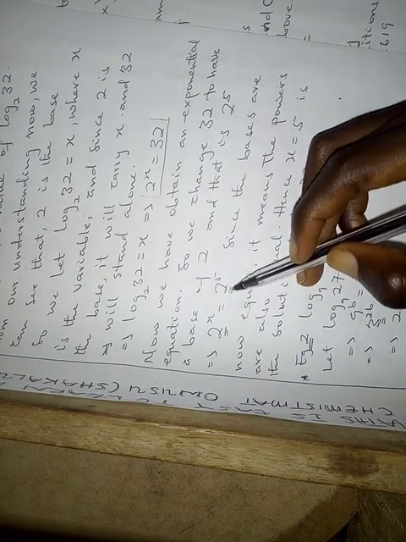Alright, so 2 is multiplying itself 2 times 2 times 2 times 2 up to what? 5. Alright, so here that is 2 to the power 5. So it means that 2 to the power x is now equal to 32, which has been expressed as 2 to the power 5. Since the bases are equal, it means that the powers are also equal. Hence x is equal to 5.